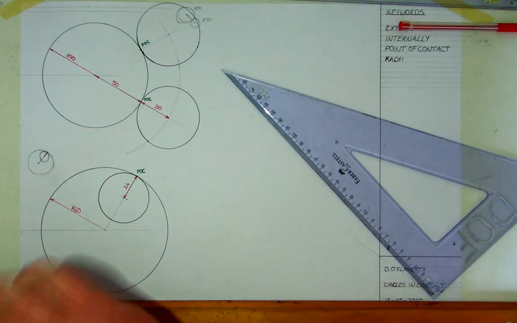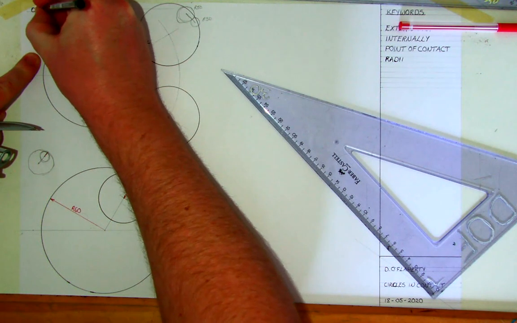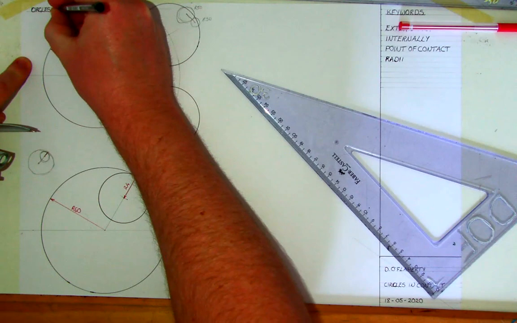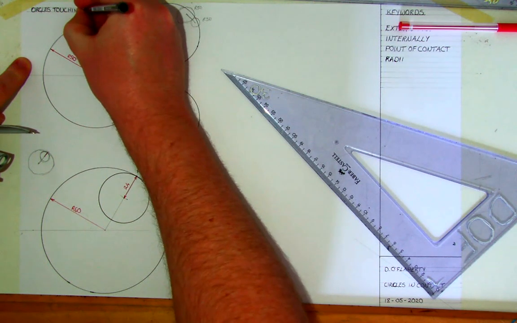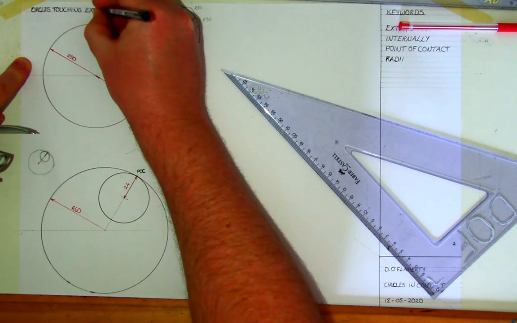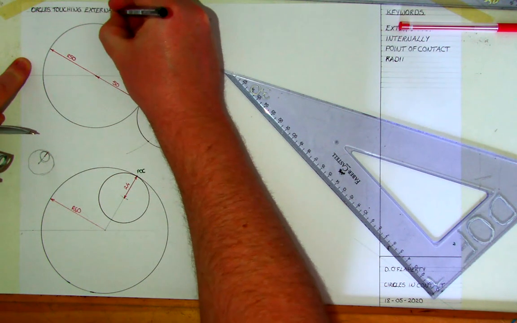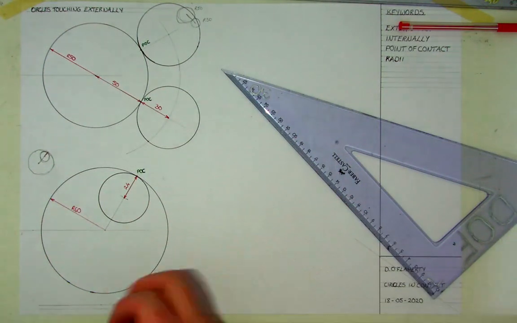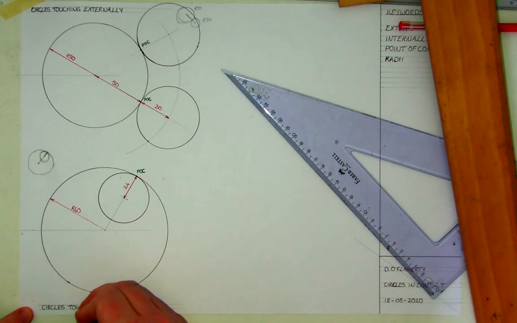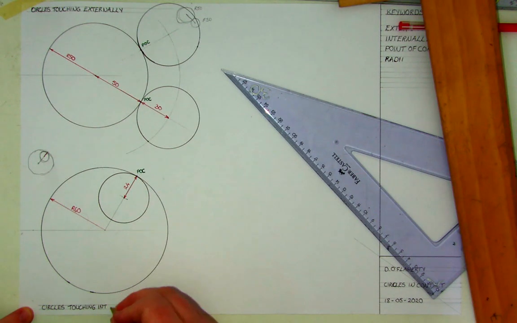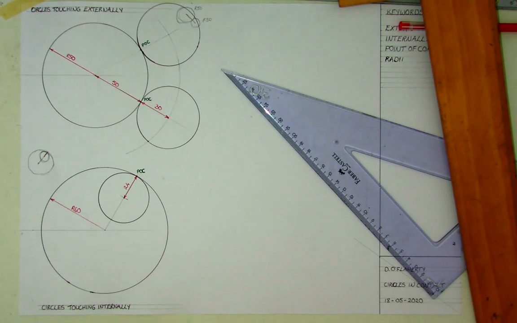And we'll put in circles touching externally, and for the bottom one, it's going to be circles touching internally. As neat as you can on it. Okay.